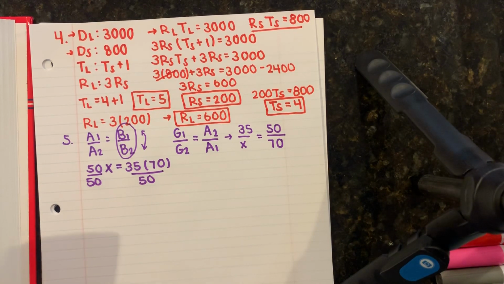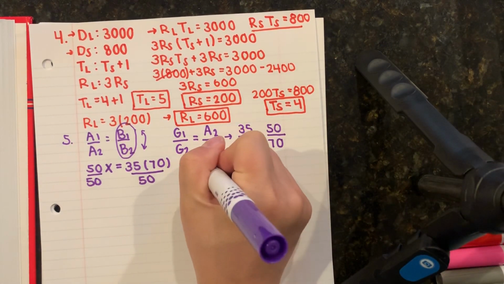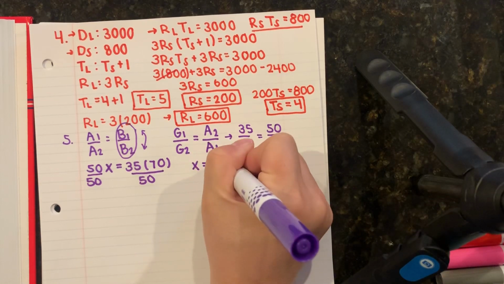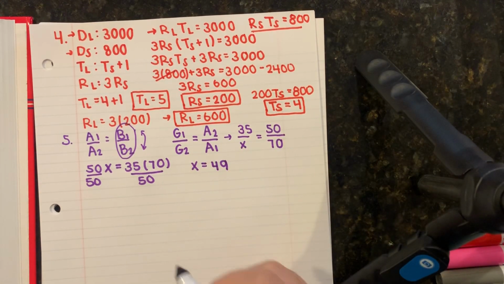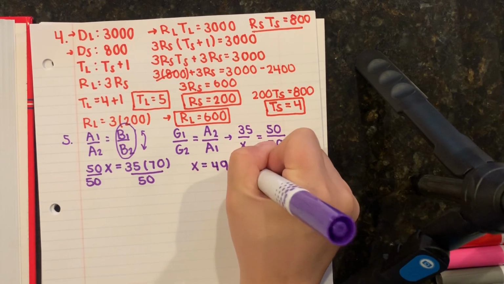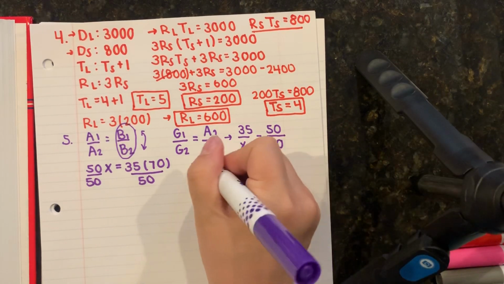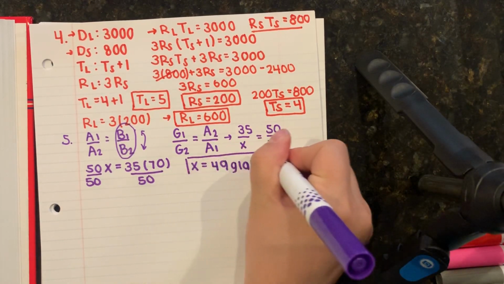So that would be 35 times 70, and then divide that by 50. That means that x is going to be equal to 49, which means that 49 were glabrous. And that would be your answer.